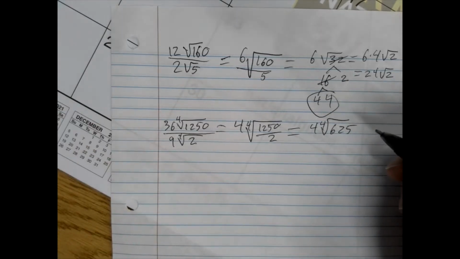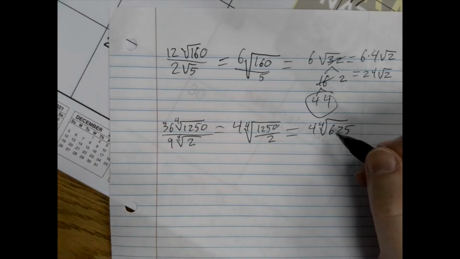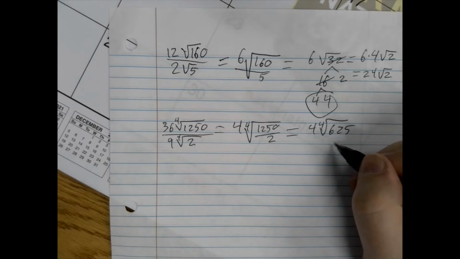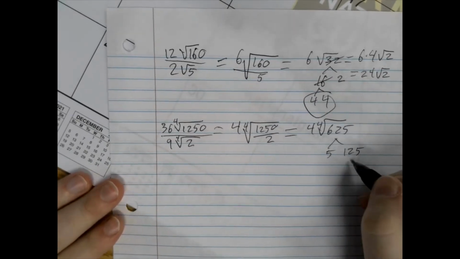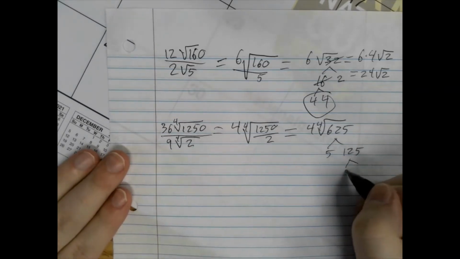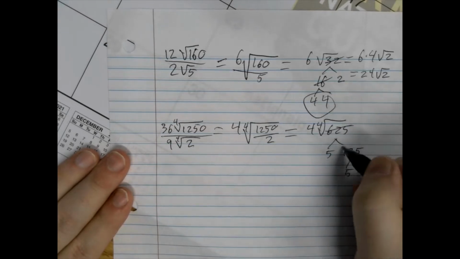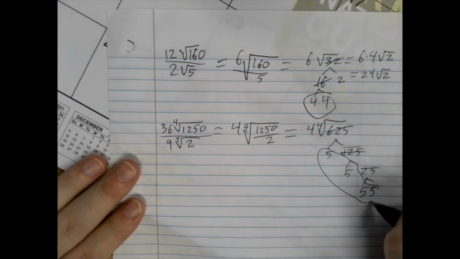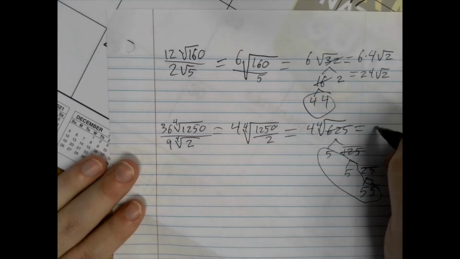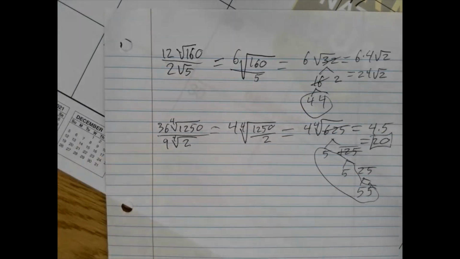We can either break this down, or we can type the 4th root of 625 in the calculator. Breaking it down, we get four 5s. So this actually breaks down completely, giving us 4 times 5, which is 20. So the final answer would be 20.